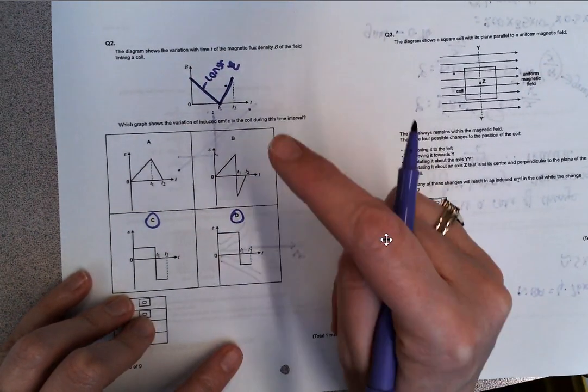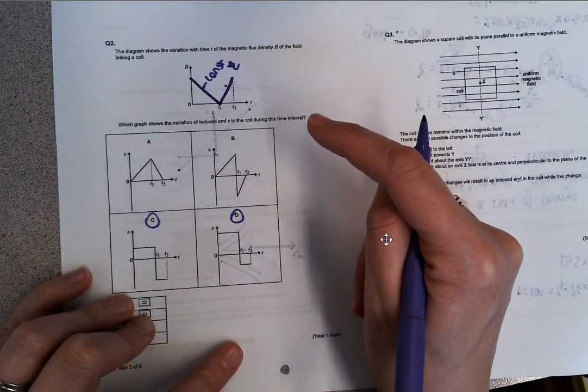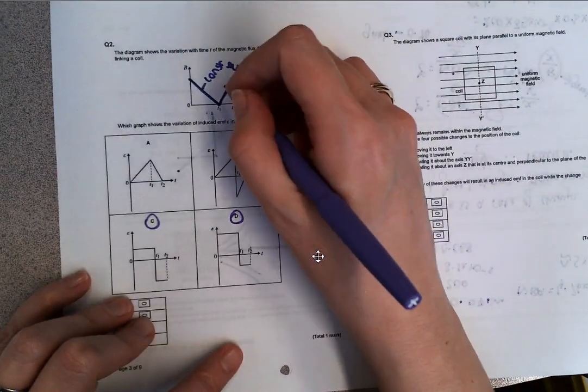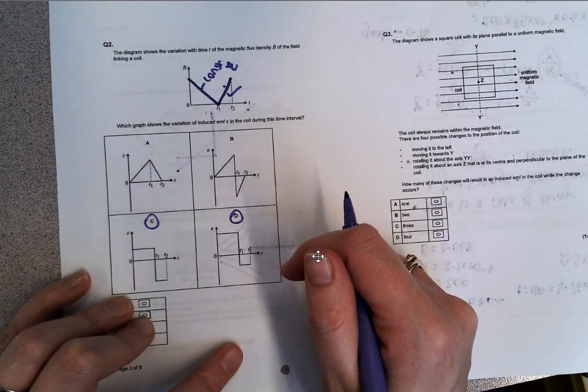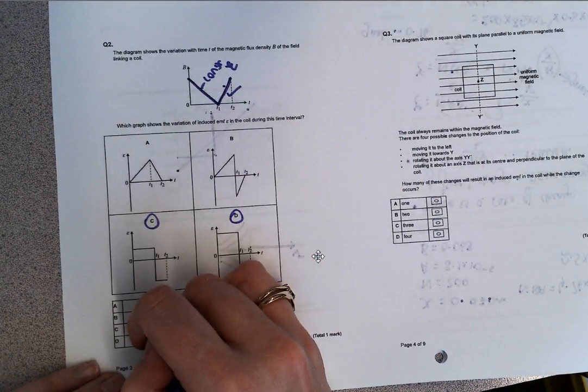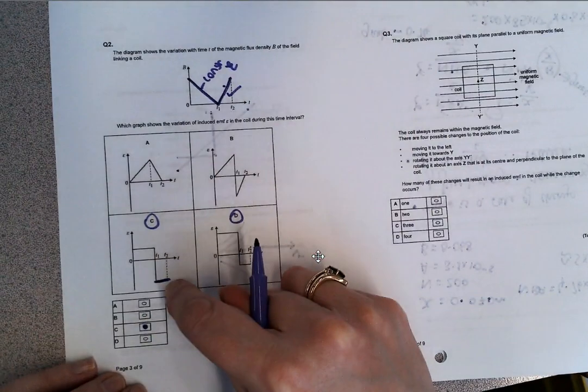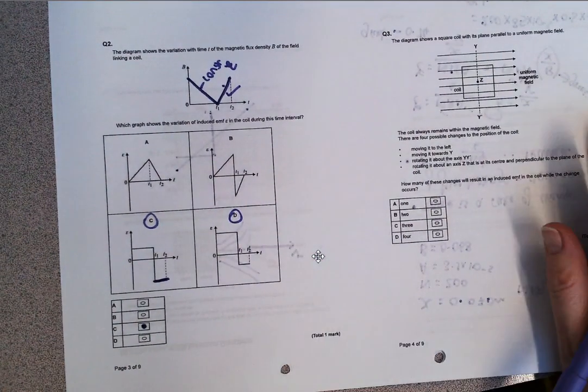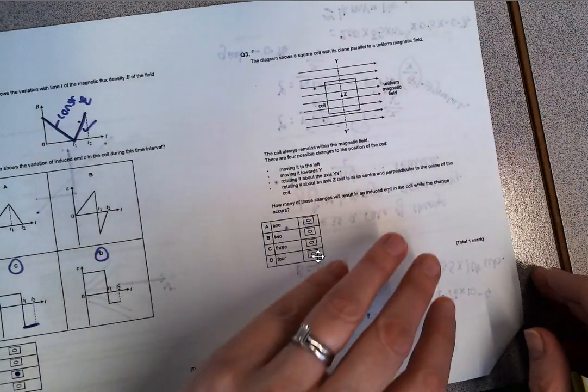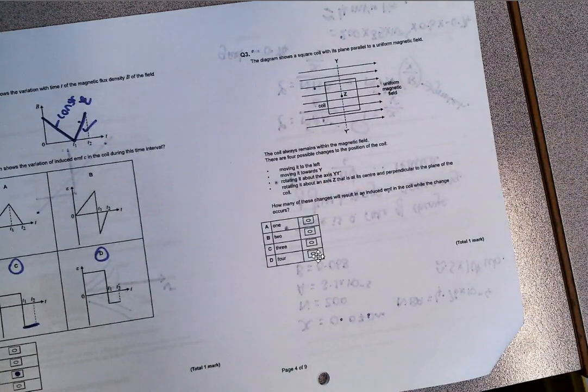The steeper the line, the greater the rate of change of flux linkage, and the steepest line is this one, so it will have the biggest EMF. So it's C. Yeah, because the gradient is bigger, so you get a bigger EMF. So the answer is C. Okay, question 3.